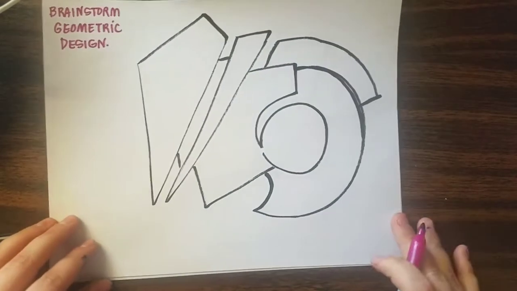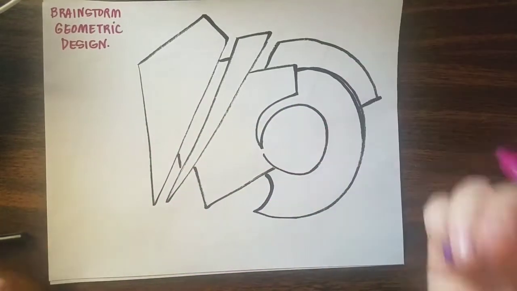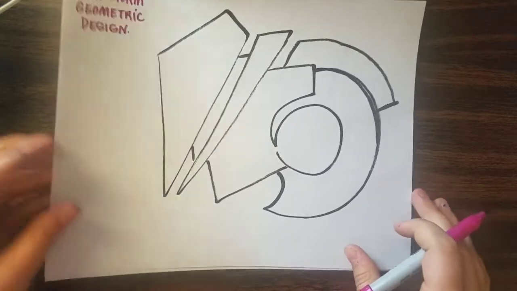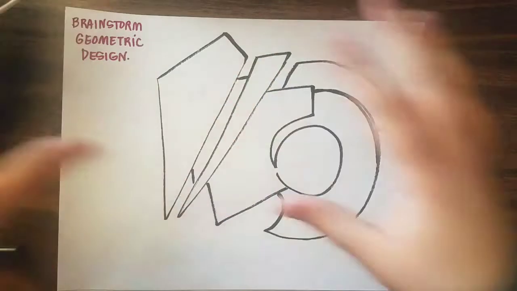You know, not too simple, not too complicated. 1, 2, 3, 4, 5, I guess 6 sort of shapes involved. That's kind of fun. Now, the idea is now you're going to assemble something to that degree.